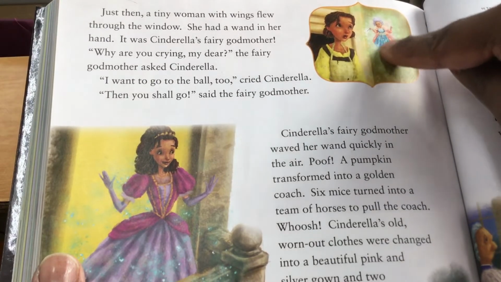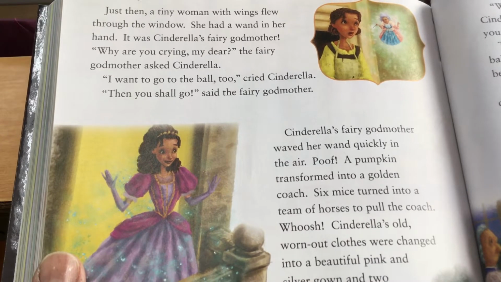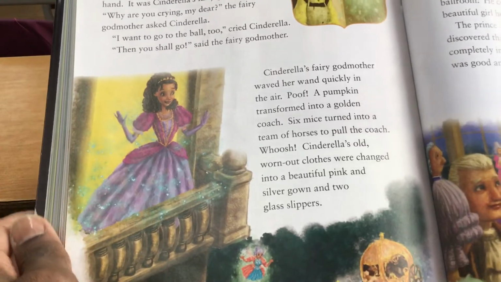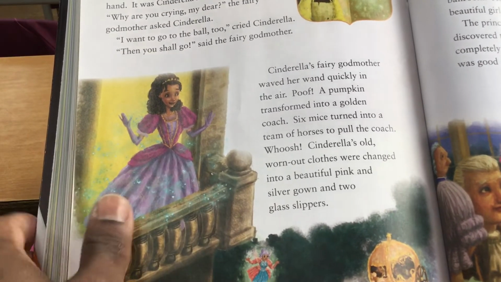This fairy godmother's quite small compared to other stories, don't you think? Or to the other versions of Cinderella. Wow. Look at this transformation. Wow.